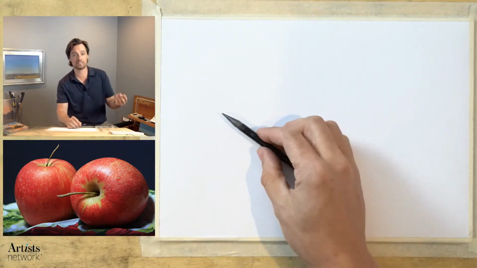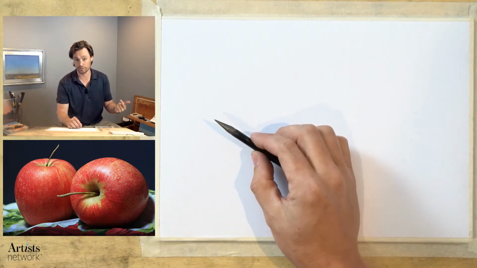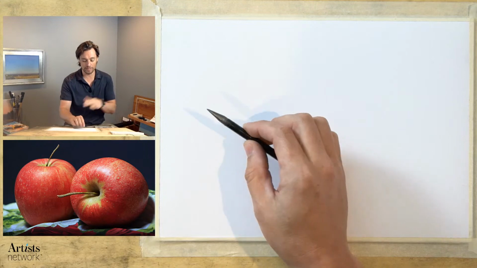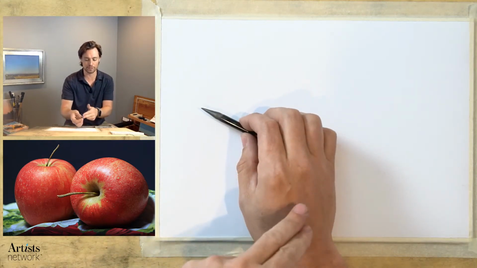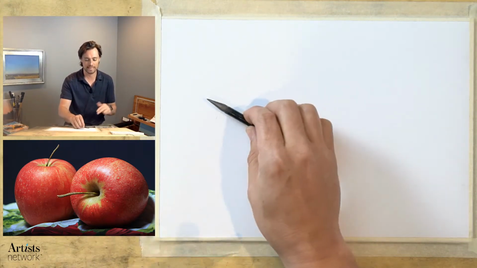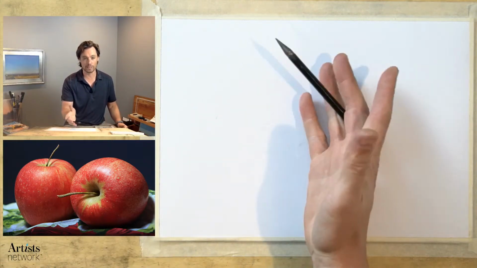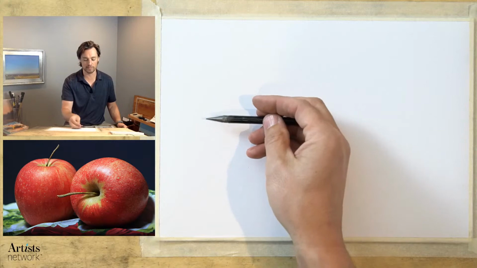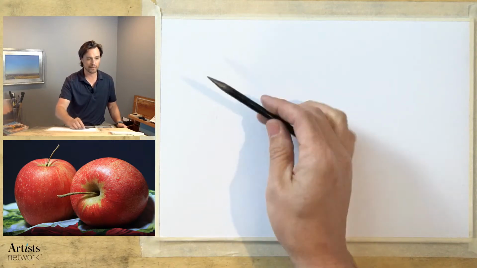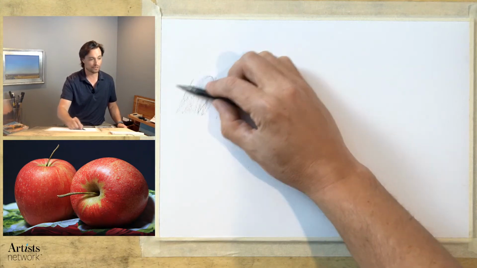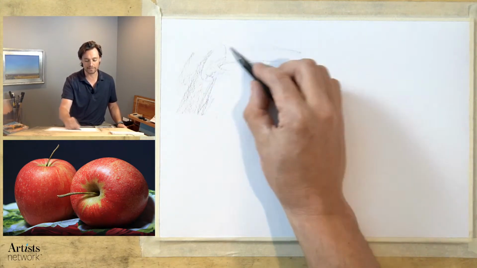So this is the step I would normally be doing with vine charcoal if I was using charcoal. Using the side of my pencil, this is called the overhand grip. I'm essentially pinching it between my fingers like this. That helps engage the side of the pencil. Also holding it like this, wedged between my fingers, helps to do that as well. I'm just going to use this overhand grip, and I'm going to start blocking in the masses of value.